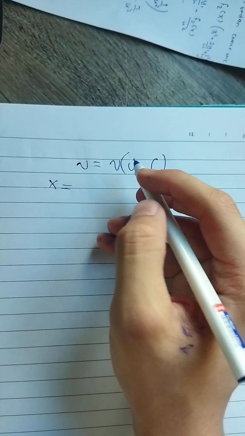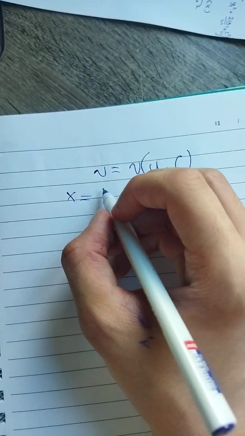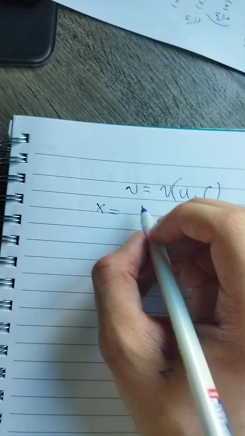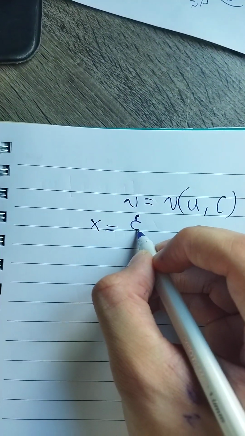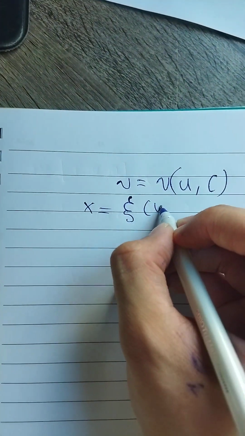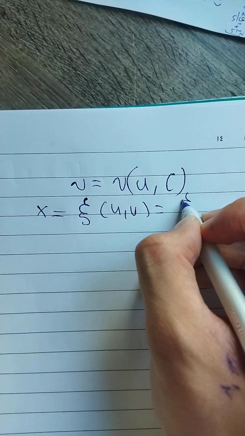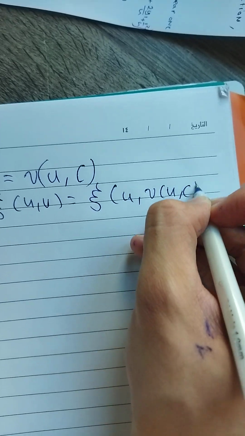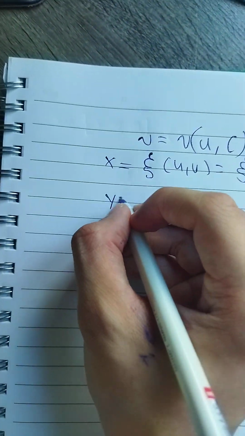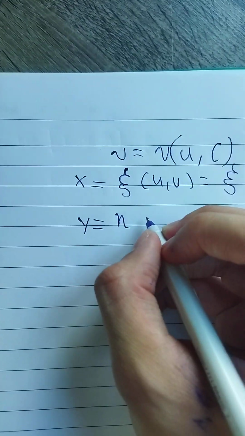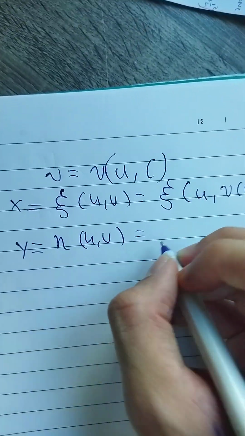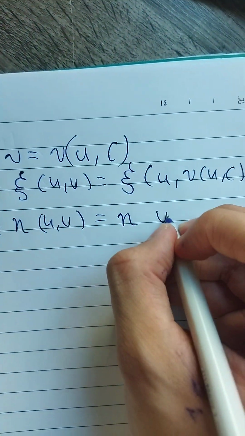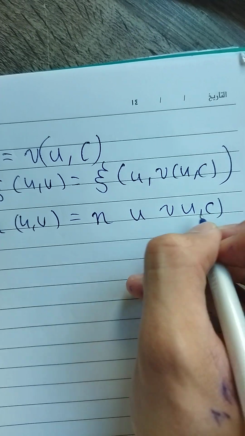In this case we have v equals v of u and c, x equals xi of u and v, which is xi of u, v of u and c, and similarly y equals eta of u, v of u and c.